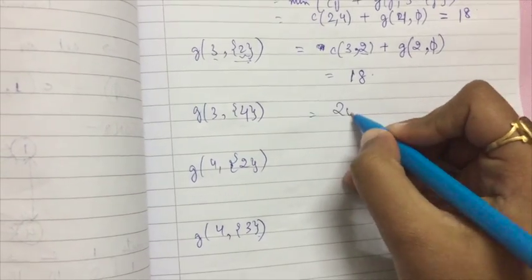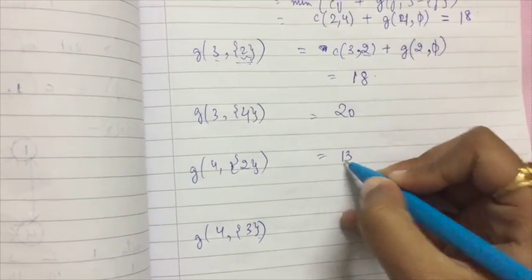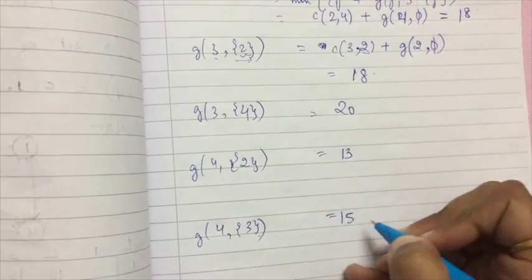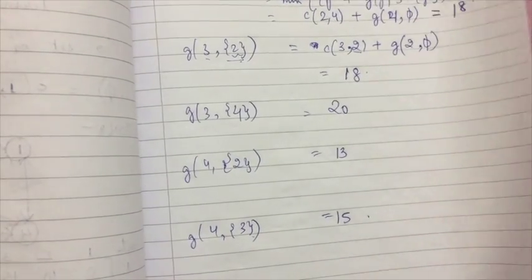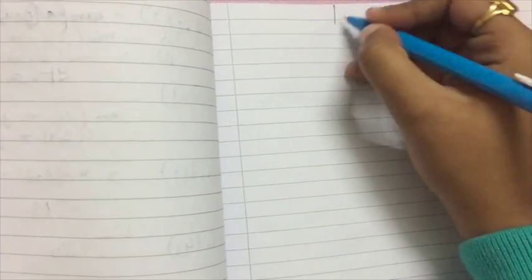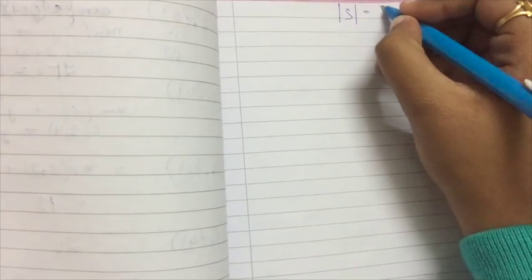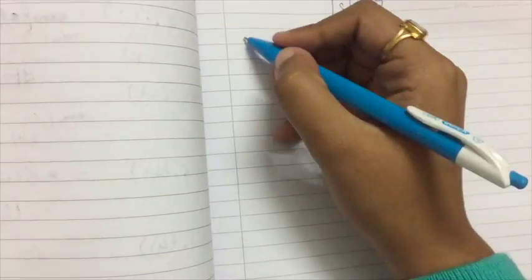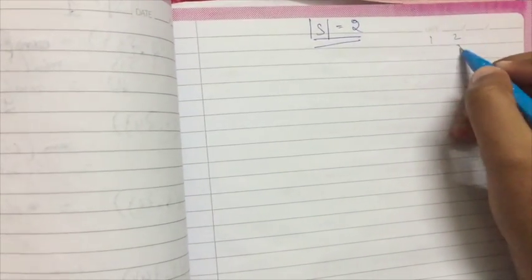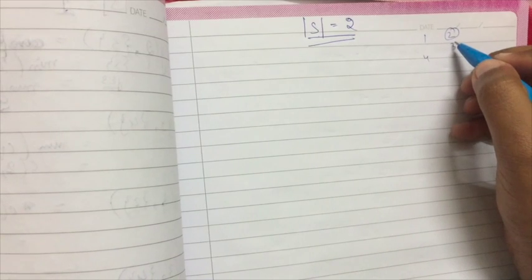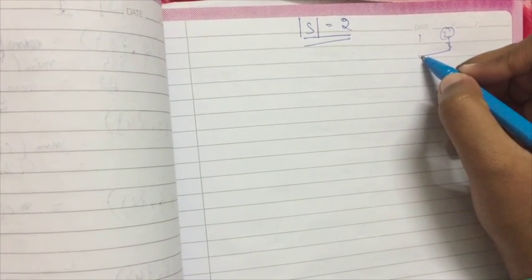I have already calculated them. They come out to be 20, 13 and 15. In a similar way, now we are going to take S is equal to 2. Okay, so for S is equal to 2, now what has happened? I can go from 1, 2, 3, 4, right? From 2 to 2 other vertices, right?